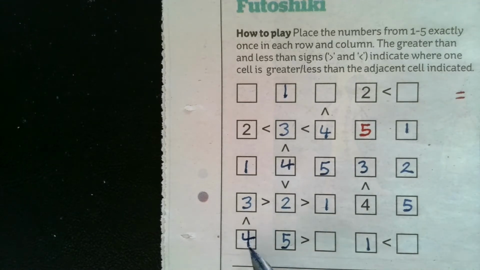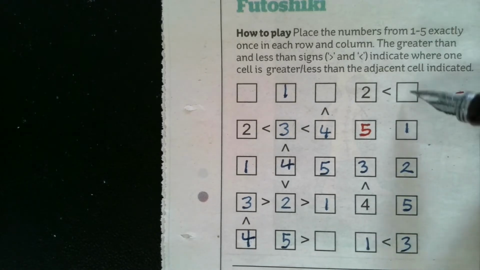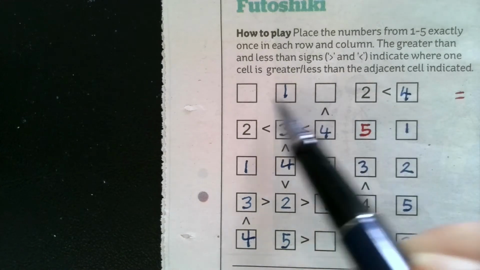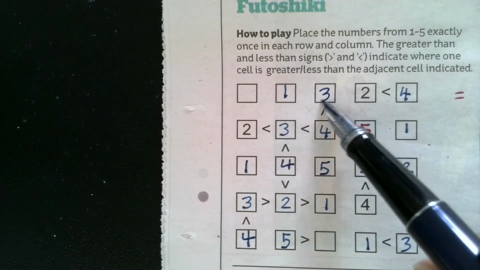And if that is a 4, then remember over here it had to be a 3 or a 4. This can no longer be a 4, it must be a 3, which means 1 to 5 up here, that must be a 4. And now up here we've got a 3 and a 5. Well, this number is smaller than 4, so it can't be 5, so it must be 3.